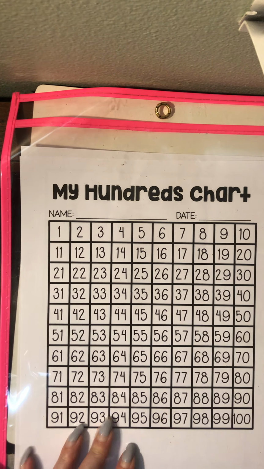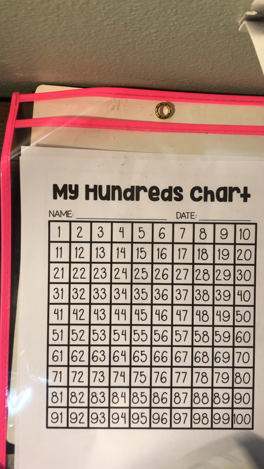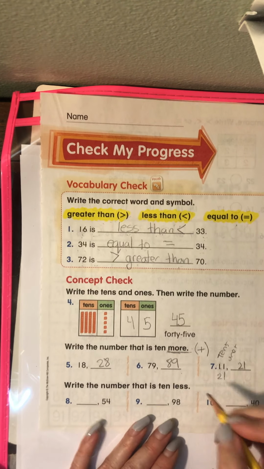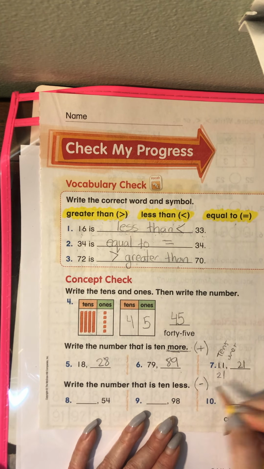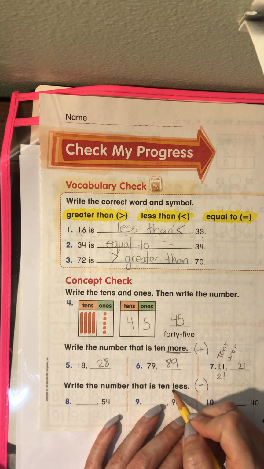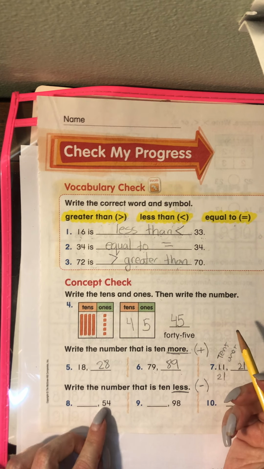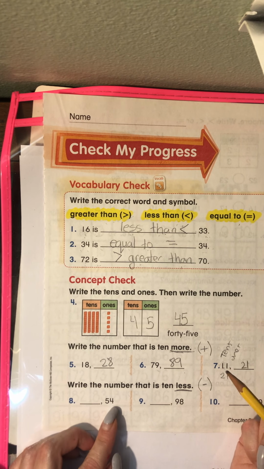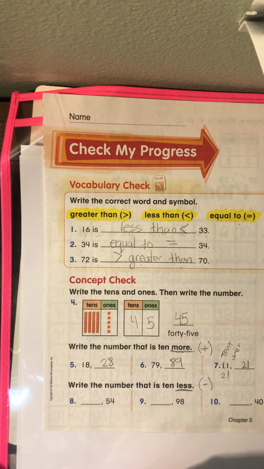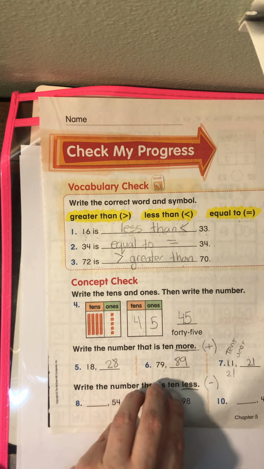Now we're gonna do 10 less. 10 less. That means minus. Less means we're gonna take away, right? So 10 less than 54. So we can do this with our numbers chart.